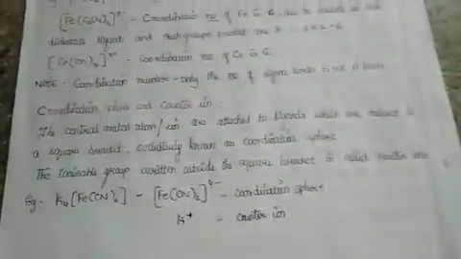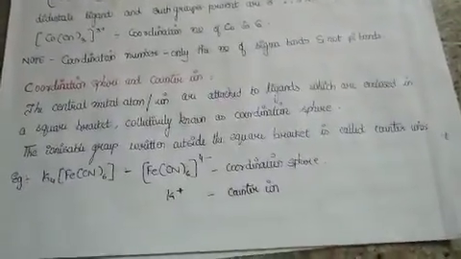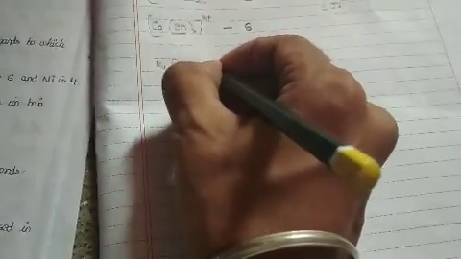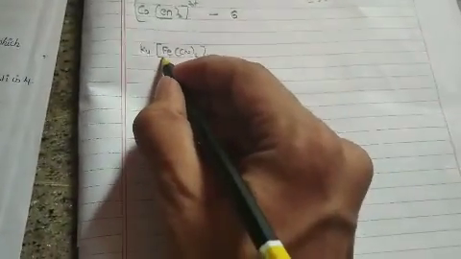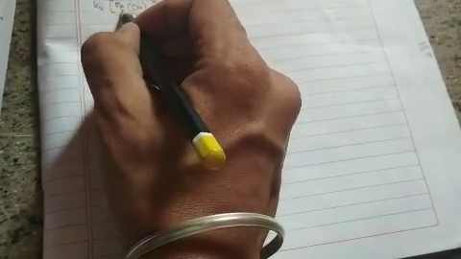The next most important definition we have to deal with is the coordination sphere or counter ion. To deal with it, let me take the same example, K4[Fe(CN)6], which we have dealt with earlier. Just to remember, whatever is present within the square bracket is called the coordination sphere. A coordination sphere constitutes the central metal atom and a specific number of ligands enclosed within the square bracket.